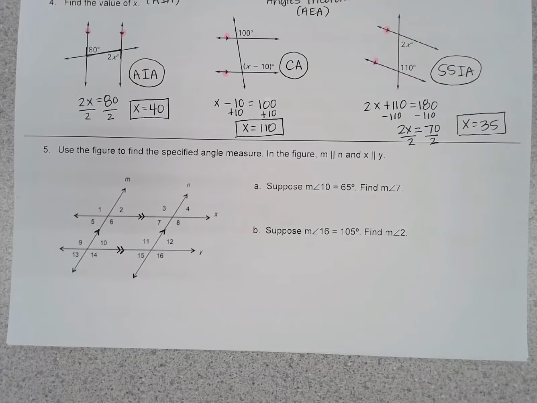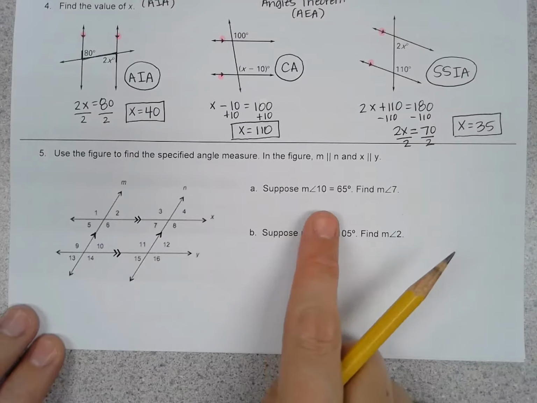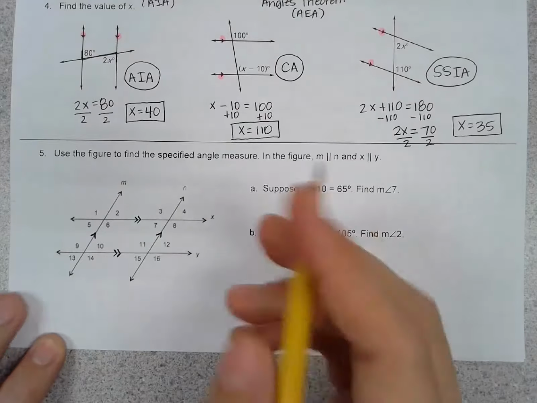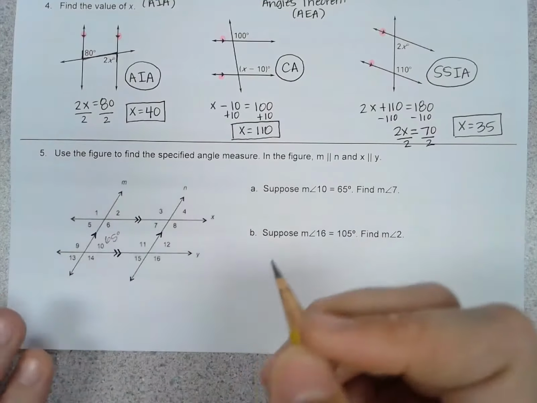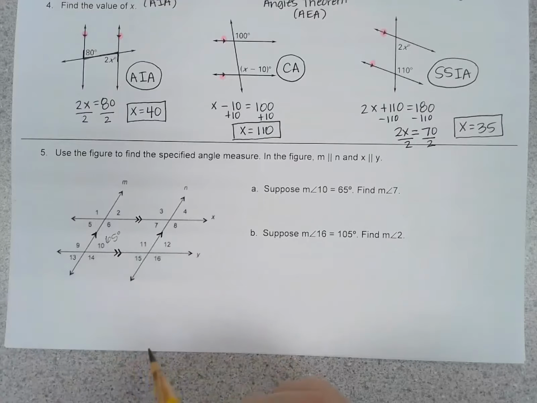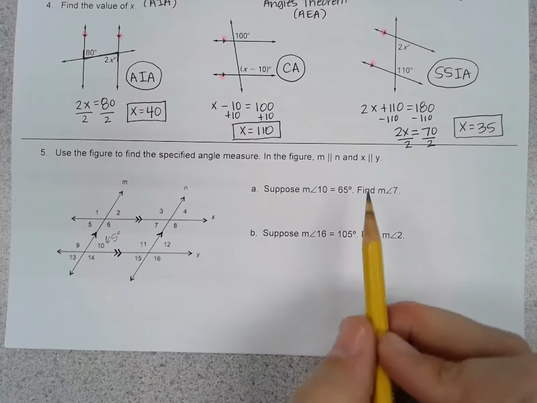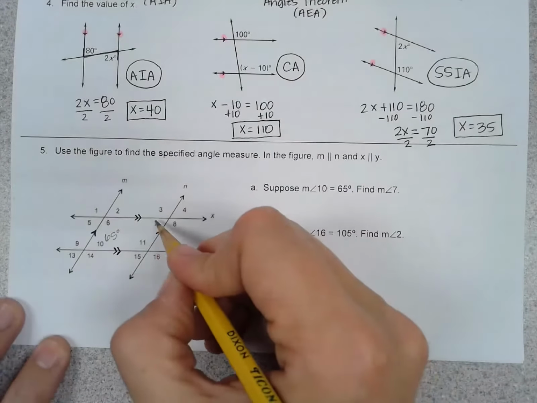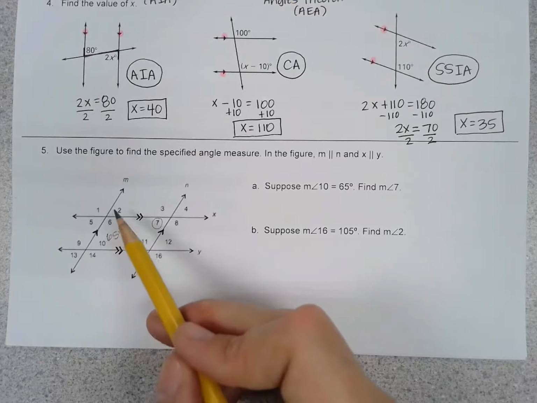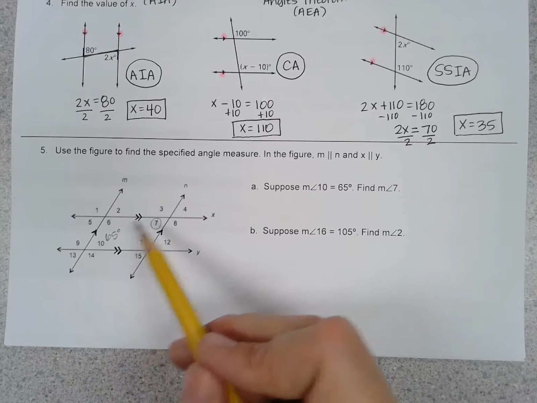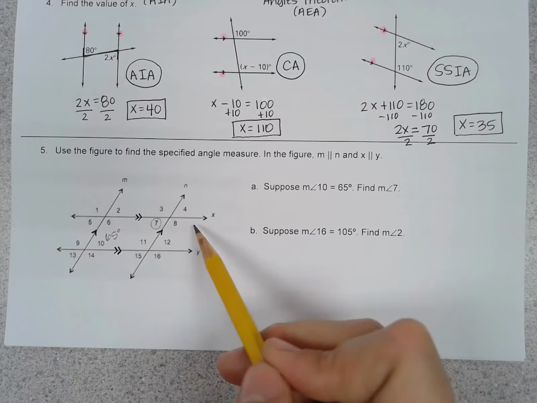So they tell me in part A that the measure of angle 10 is equal to 65 degrees. So on the paper right here, I'm going to use a pencil so I can erase it. I'm going to write down that I know that this one's 65, and then they want me to figure out how big this one is over here, so I'm going to circle the one that I'm looking for. This angle is on these two crisscross, and then this angle is on where these two crisscross.